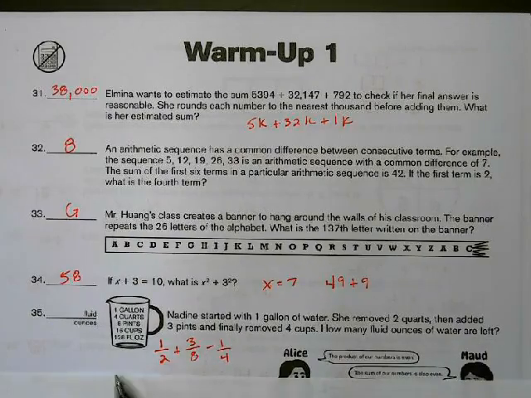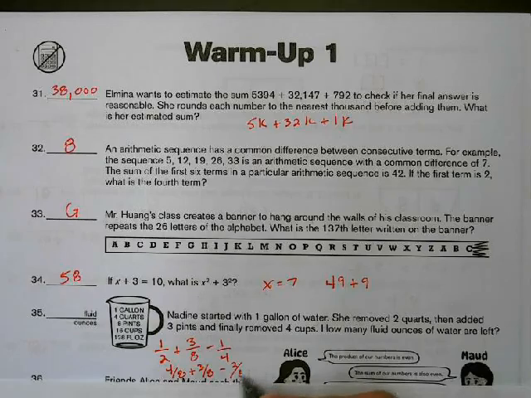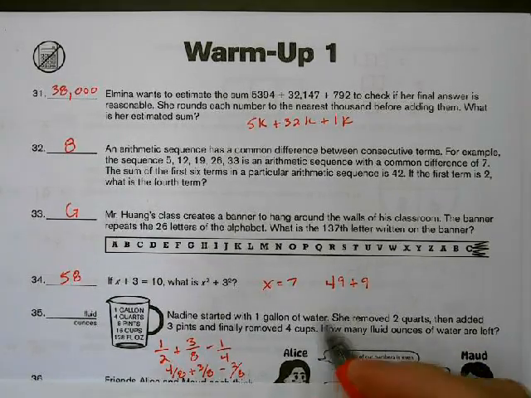All right, let's find out how many gallons we have at this point. So we should probably change these all to eighths. So this would be 4/8 plus 3/8 minus 2/8. So I've got 4/8 plus 3/8 minus 2/8. That's equal to 5/8.